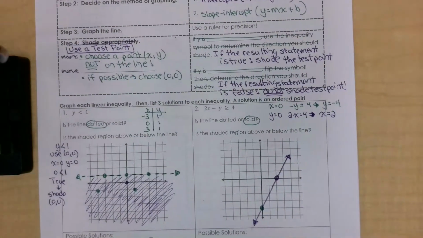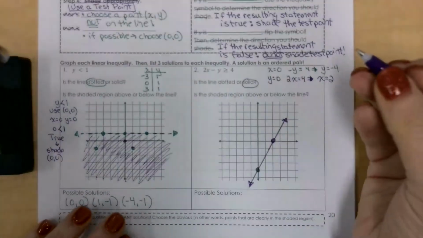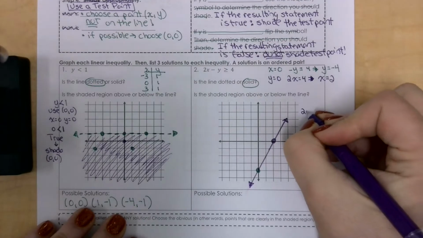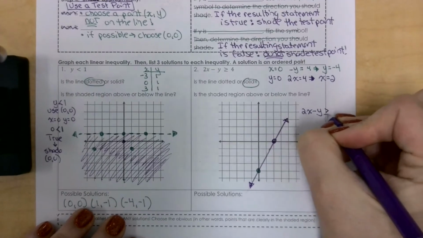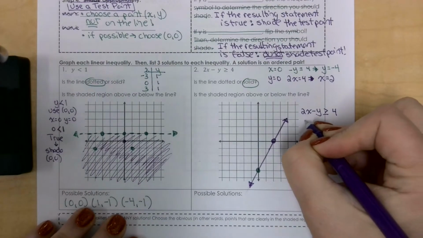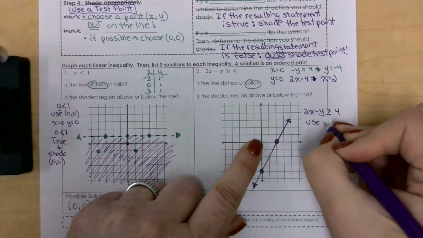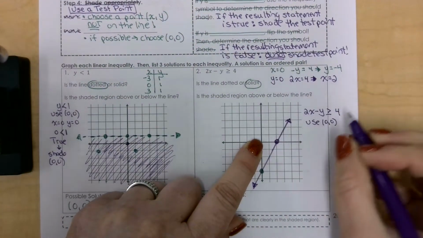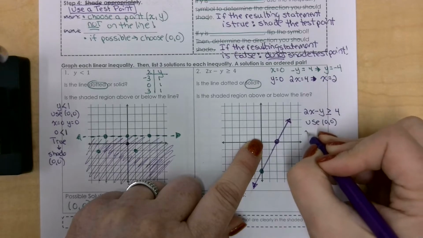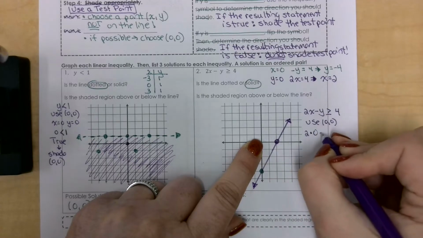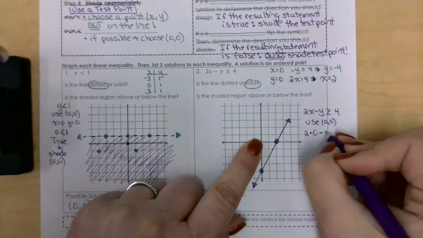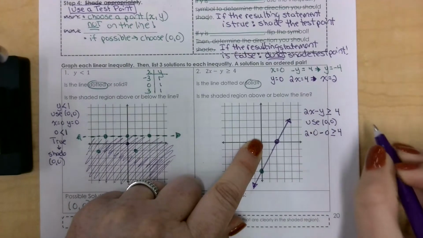And now I need to think about the shading. So again, if I have 2x minus y is greater than or equal to 4, I'm going to use 0, 0 because it's not in here. So I'm going to substitute 0 in for x, 2 times 0 minus 0 in for y. Is that greater than or equal to 4?